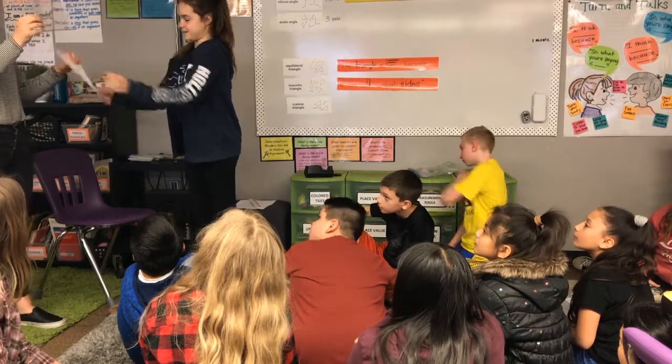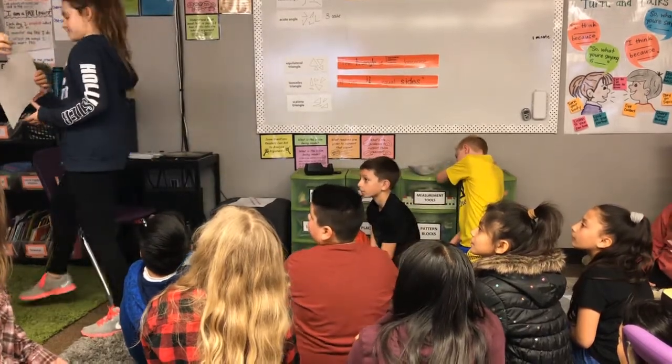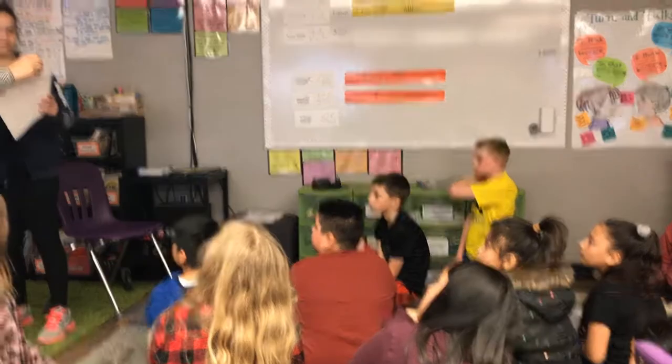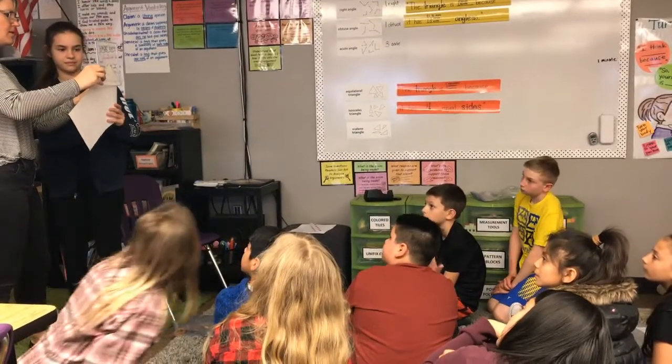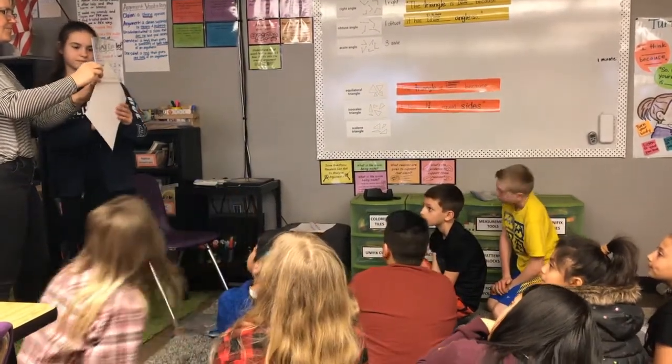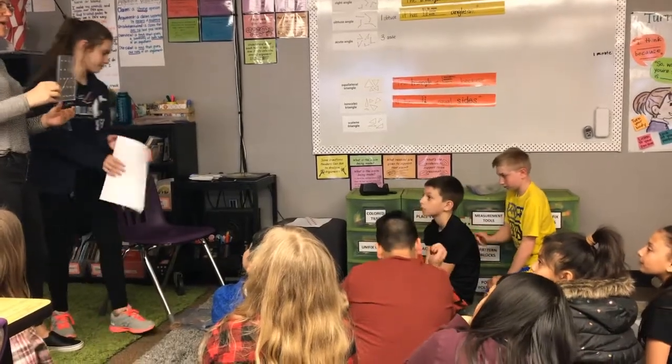You know what, if you come behind me and do it behind the geoboard, it'll be easier because the pegs won't be in the way. Is it right? Yeah. Is it lined up? Pretty much. So it's a right angle.